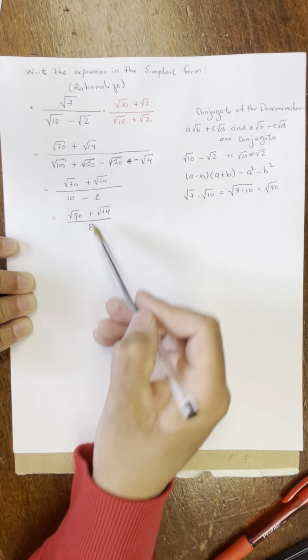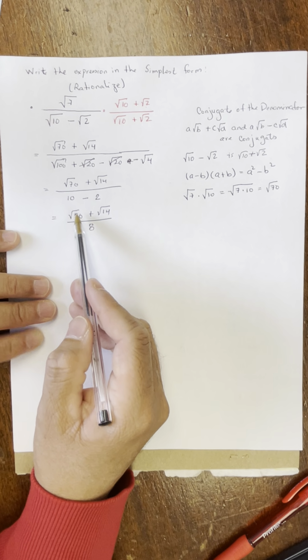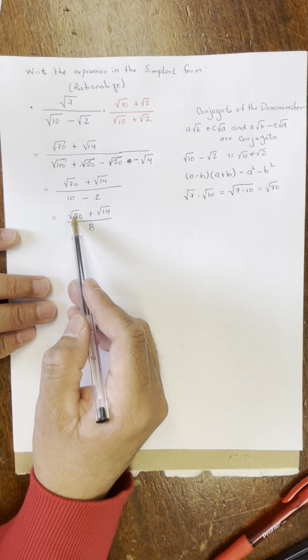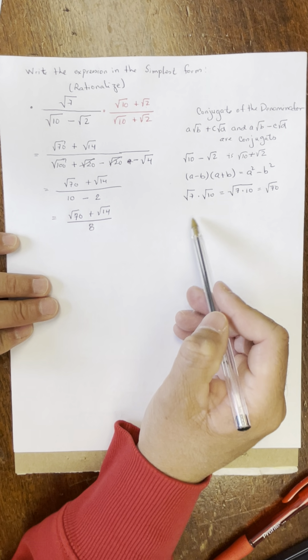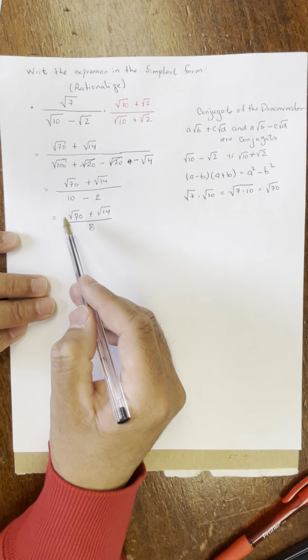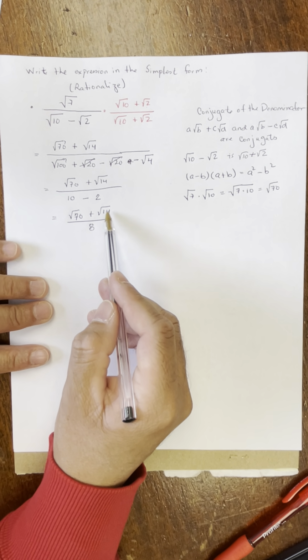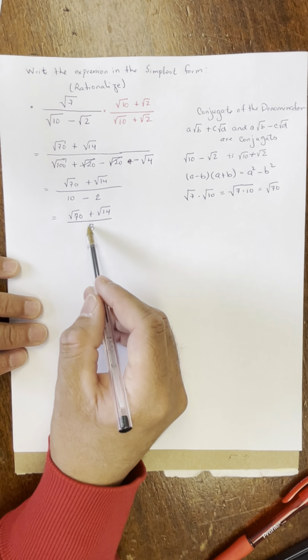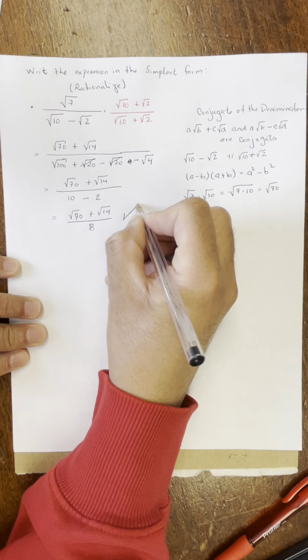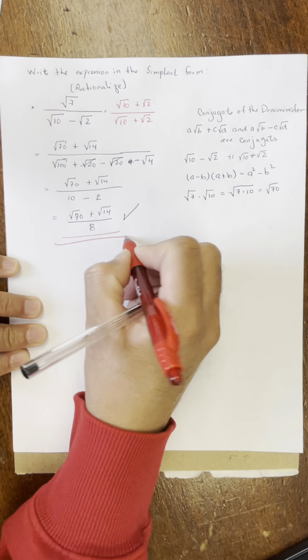I can see that I cannot simplify either of the radicals, because 70 is divisible by 2, then it's 35, and 35 is 5 times 7, all prime numbers, cannot simplify. 14 is 7 times 2, there is not a perfect square in 14, and then we have 8 in the denominator, so this one is the answer that we're looking at.